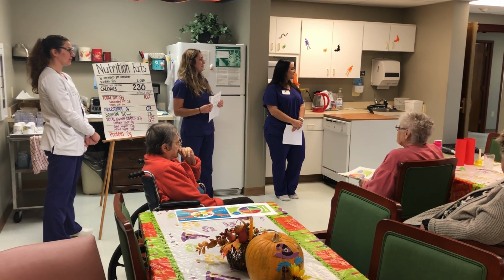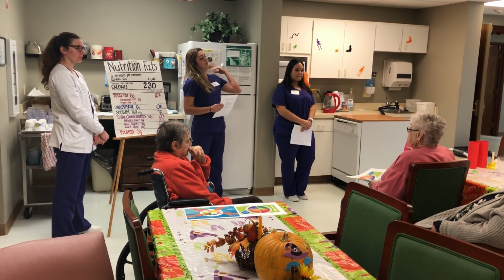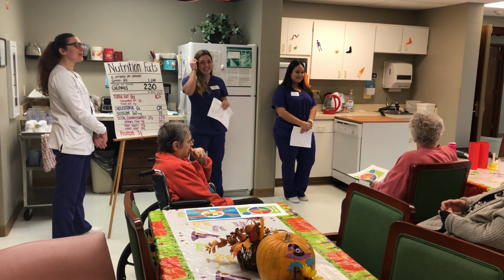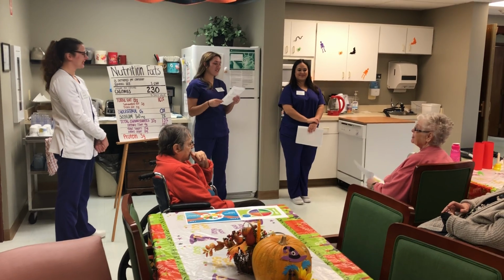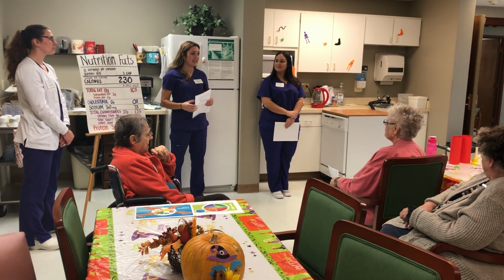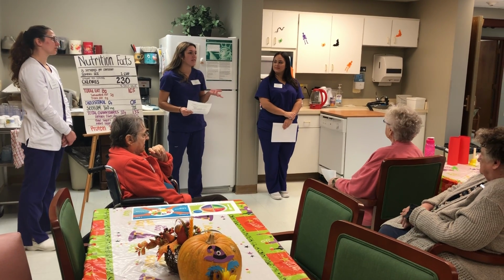16 ounces. Those ones are 16? So that would be 4 of these. Roughly, yes. Oh my word. So that's just a kind of visual for how much you should be taking in, because that's hard for a lot of people to drink that much throughout the day.